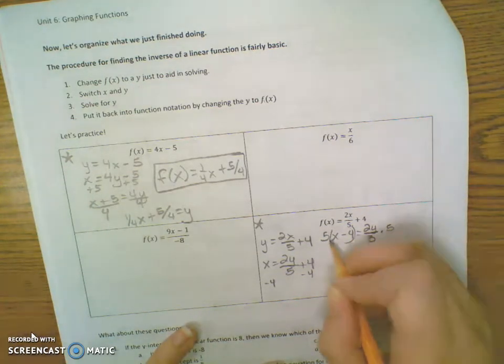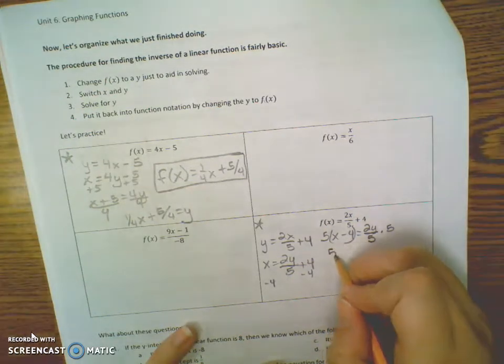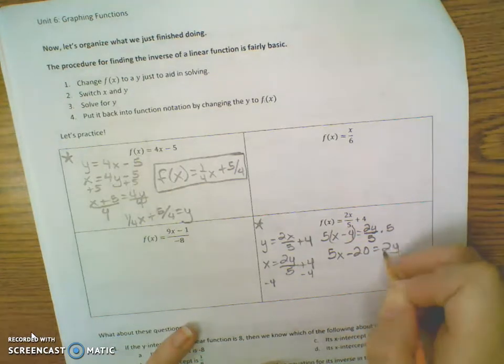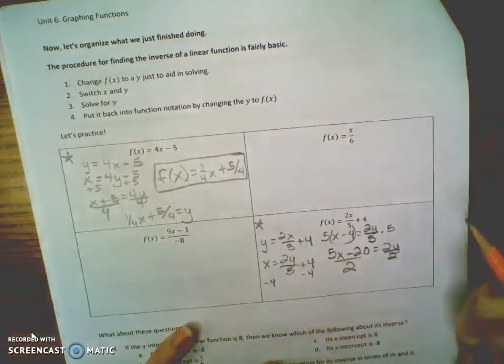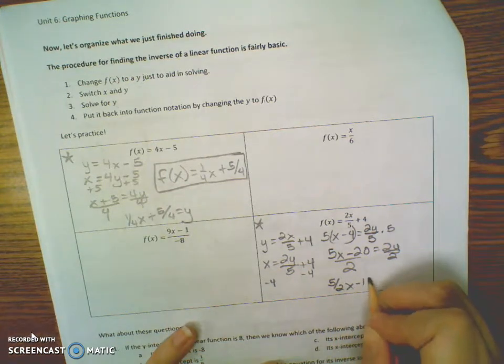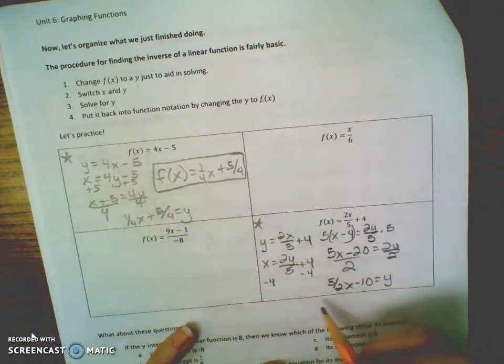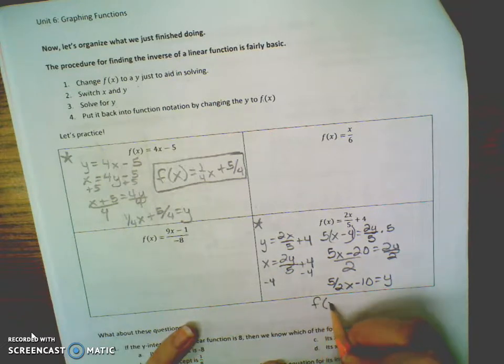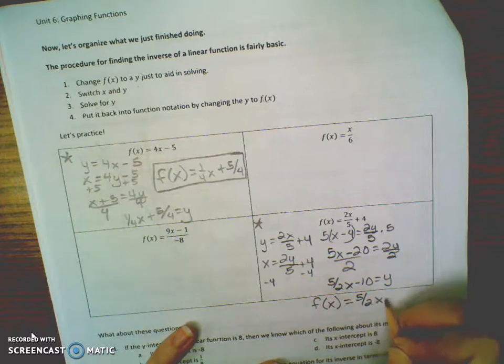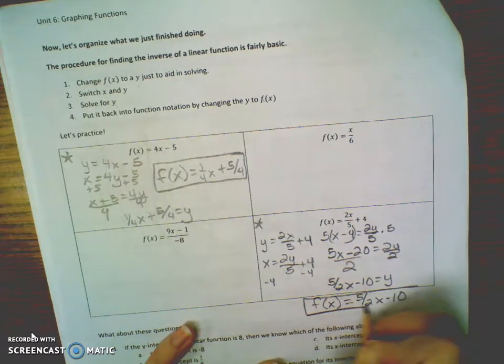Make sure you're multiplying the whole left side of the equation. So now I have 5x minus 20 equals 2y. Divide both sides by 2. And so now I have 5/2 x minus 10 equals y. I'm going to rewrite that as f of x equals 5/2 x minus 10.